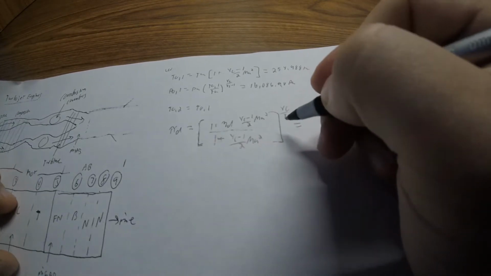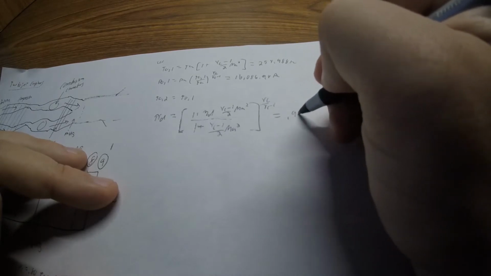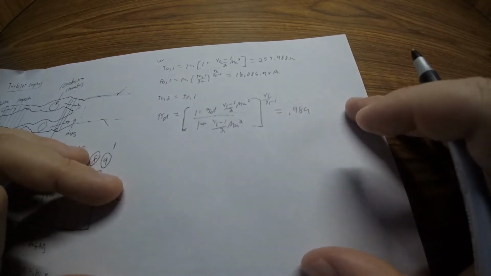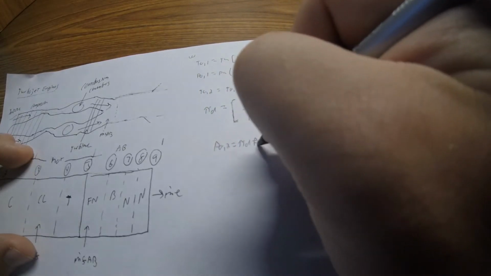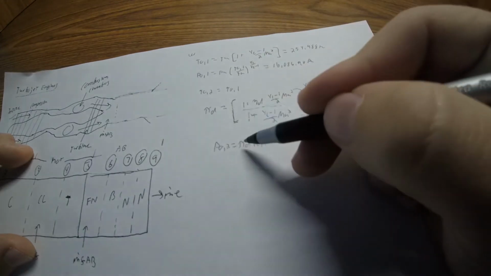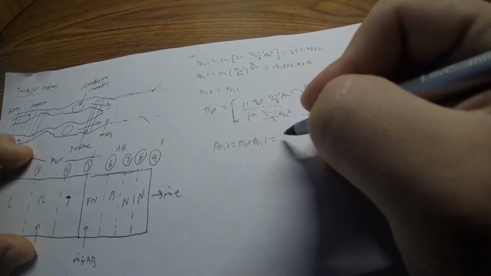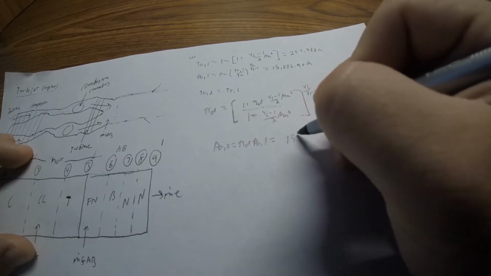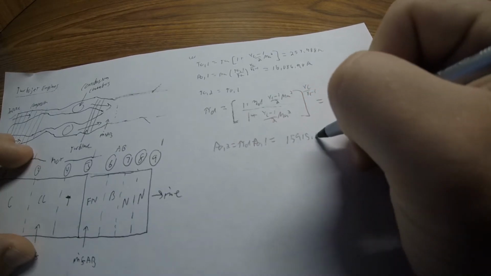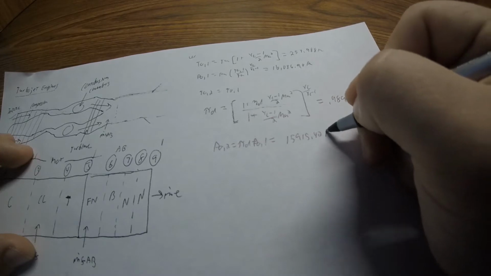Plug all these values in, we have them all. That's 0.989. Now we can calculate the pressure across the diffuser. So that's pressure drop across the diffuser times PO1, and that equals 15,915.42 pascals.